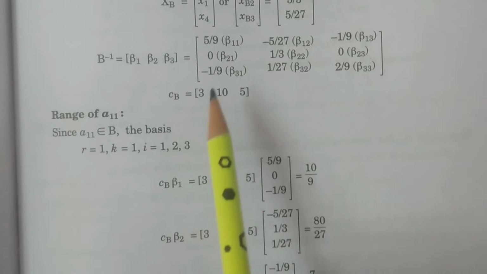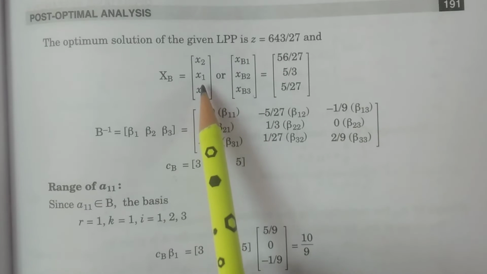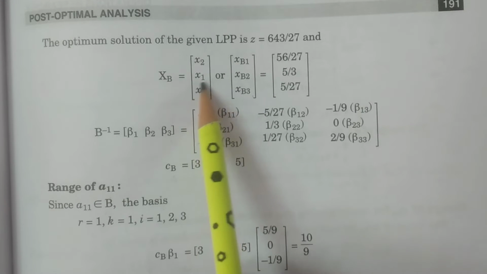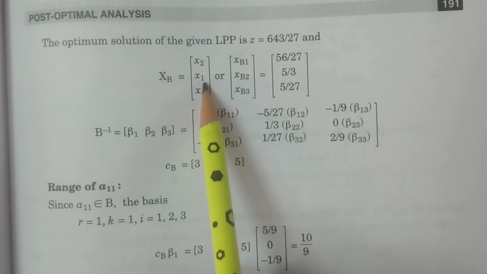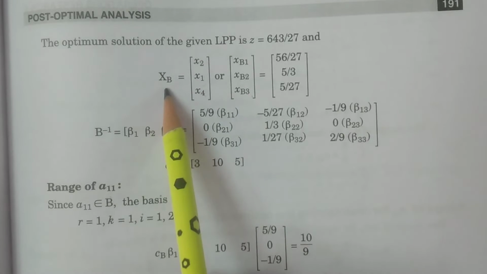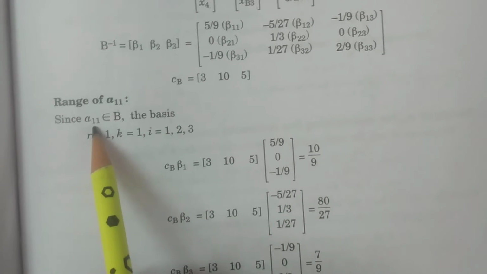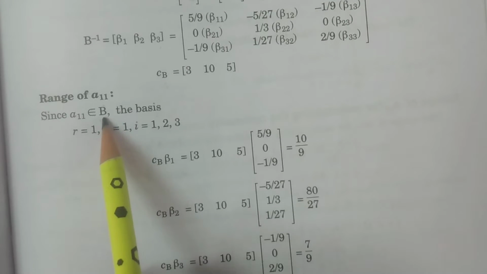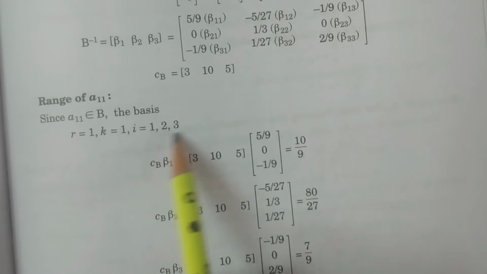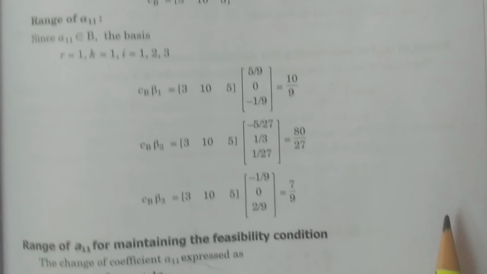So here in this particular value we can observe that XB, X1, we have the vector X1, the K is equal to 1, X1. So X1 belongs to the basis matrix B. Therefore, this is the case A11 belongs to B, basis matrix B. So hence the R is equal to 1 and K is equal to 1, I is equal to 1, 2, 3. What you have to calculate first?